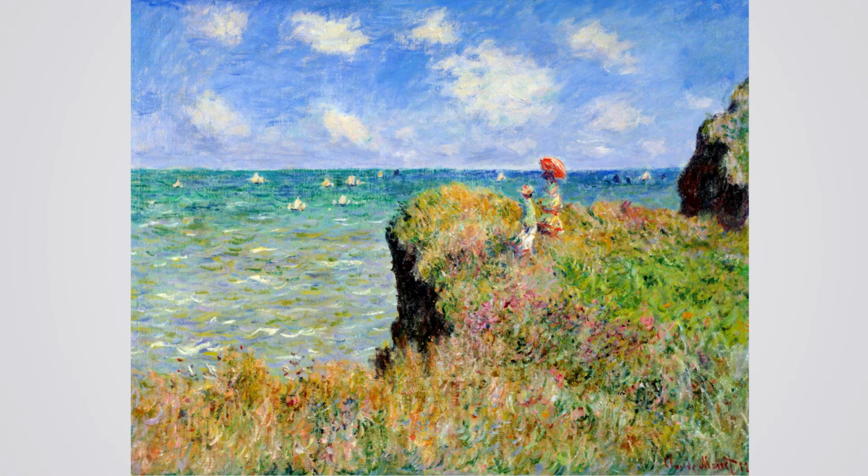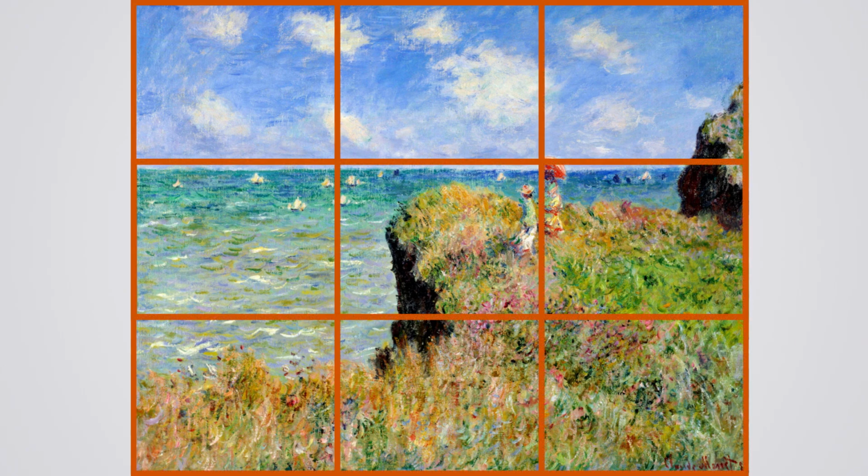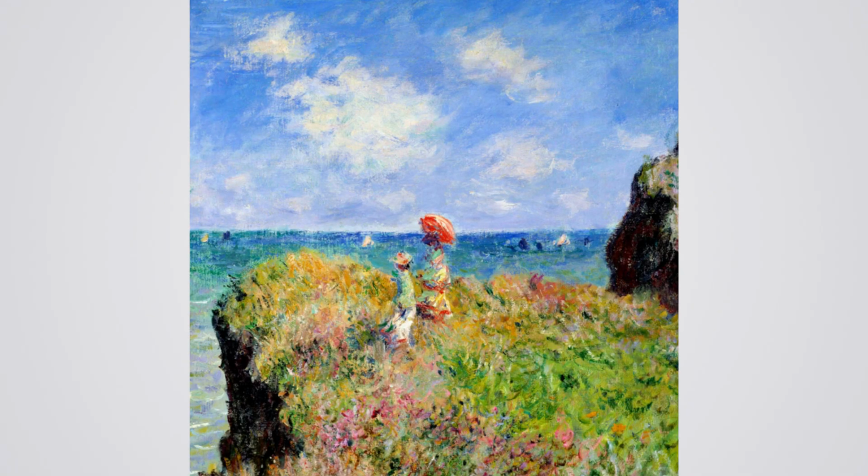Here's another example, Claude Monet's The Cliff Walk at Pourville. The horizon line sits high in the piece, near the upper third, and the two figures fall close to the top right intersection when the painting is divided into thirds. Monet deliberately guides your eye through the scene, letting it move naturally around the composition. Now look what happens when the horizon and figures are placed dead center. All the magic disappears. The viewer's eye stops moving around the piece and it just stays in the middle of the painting, resulting in a static composition that will not hold the viewer's attention for very long. So yes, it's important to understand the rule and then break it intentionally when it serves your purpose.